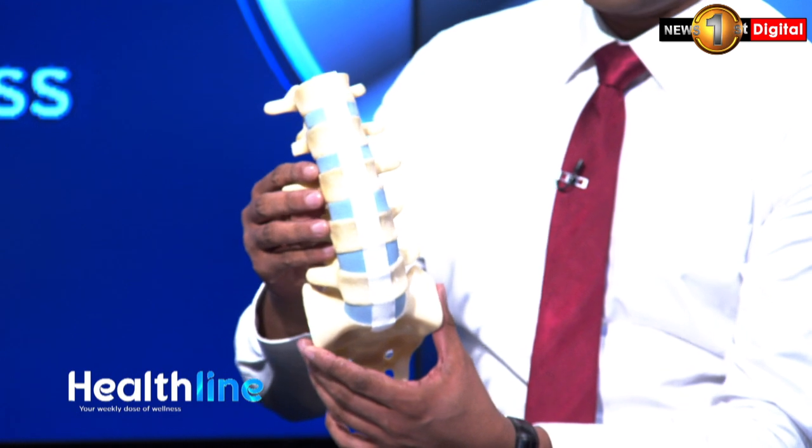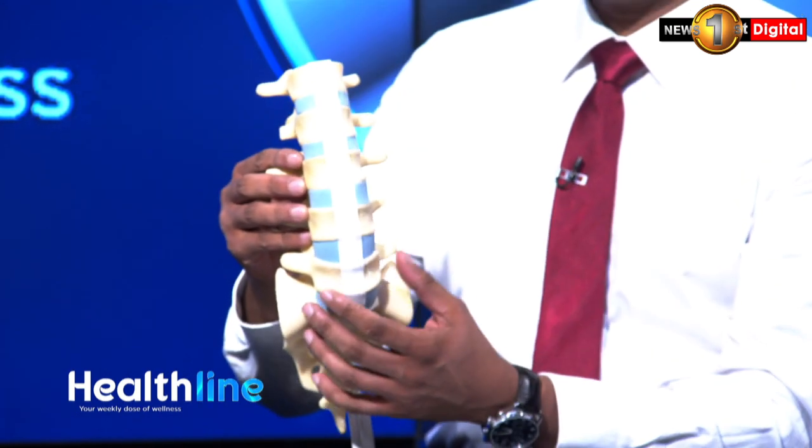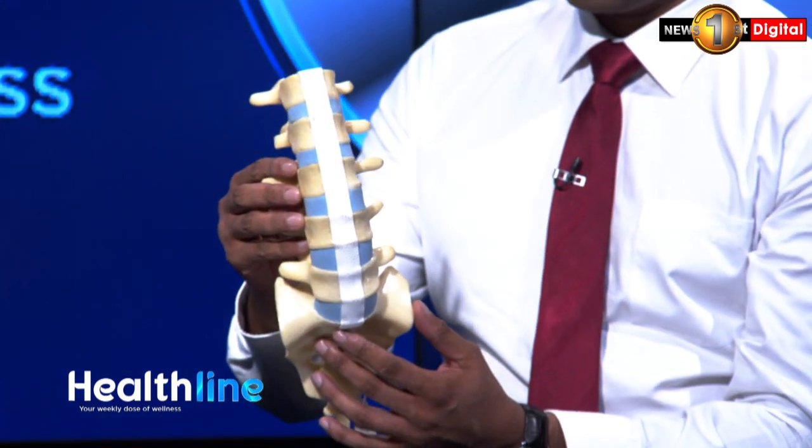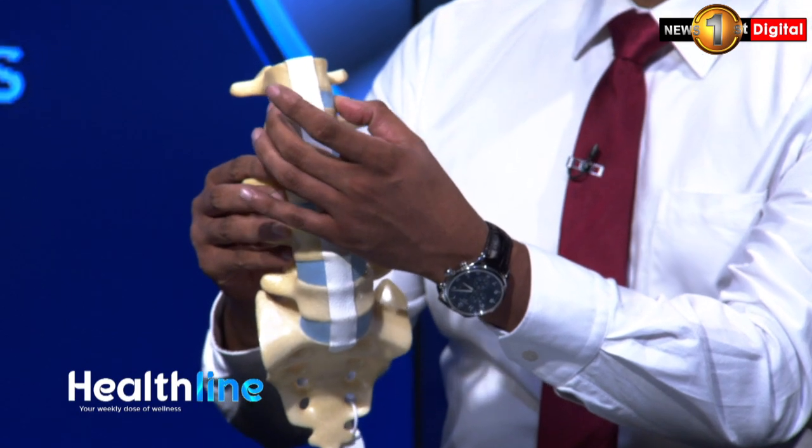we need to know a little bit of the anatomy and the structure of the spine. I've got a model of a spine. Now, let me show you. This is the lower half of the spine. In colloquial terms, you call it the spine, but the bony structure itself is called the vertebrae. So, you've got numerous vertebrae which are stacked up together to form the whole column, and in between them you've got what we call the disc.